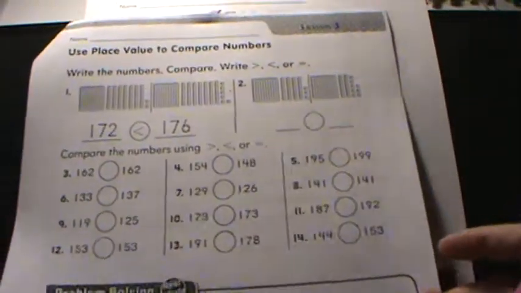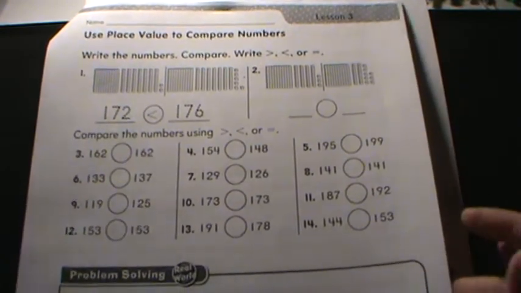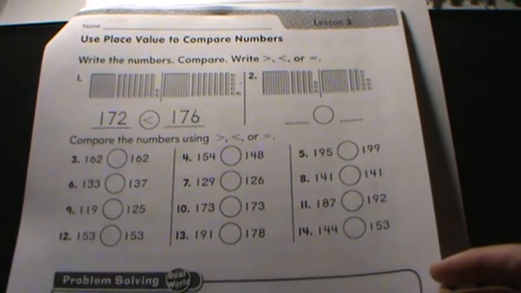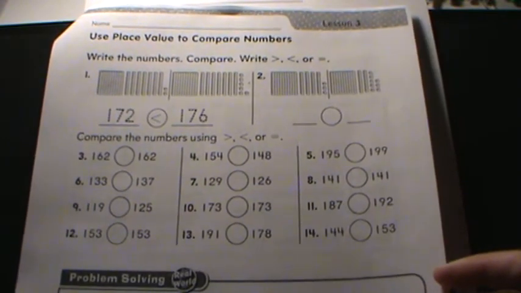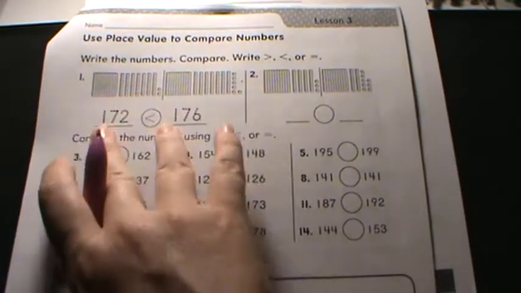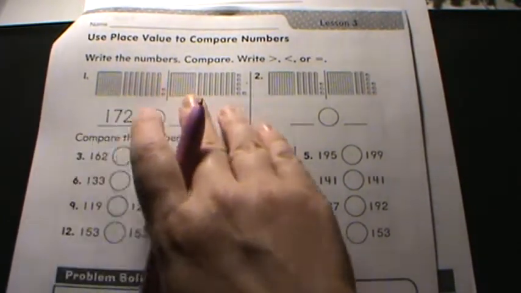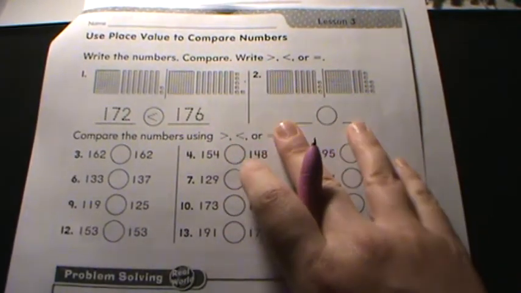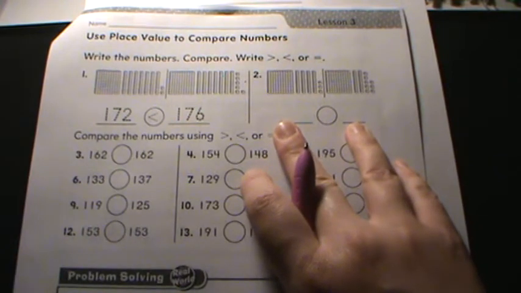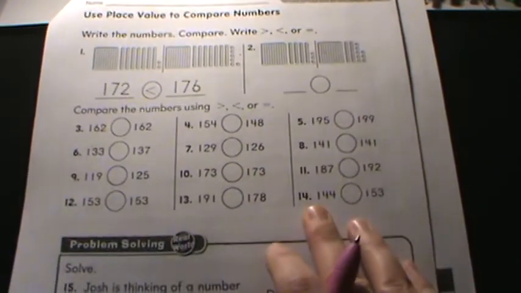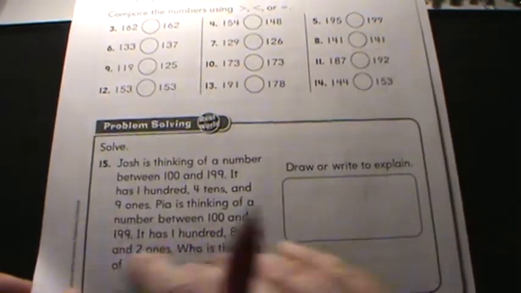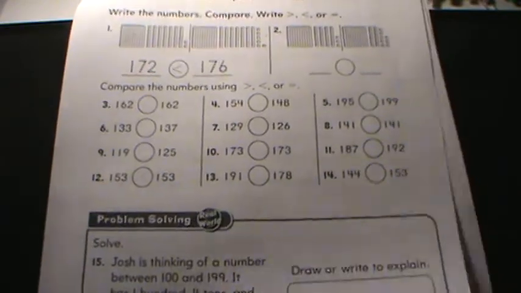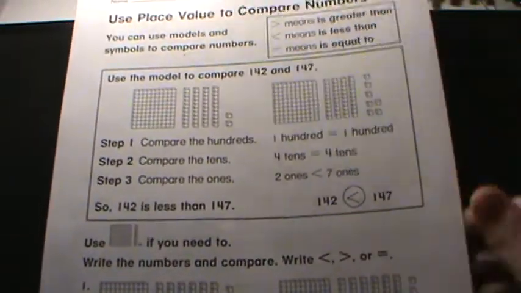Okay. So on the third page, you're doing the same thing that you just did. You are practicing the greater than, less than, or equal to some more. So you've got pictures. You need to write the numbers. Here's a reteaching moment. And then write the numbers. Choose greater than, less than, or equal to. 3 through 14, just compare the numbers. Problem solving, just like the problem you just did. 2 people are thinking of a number. You're figuring out whose number is greater.